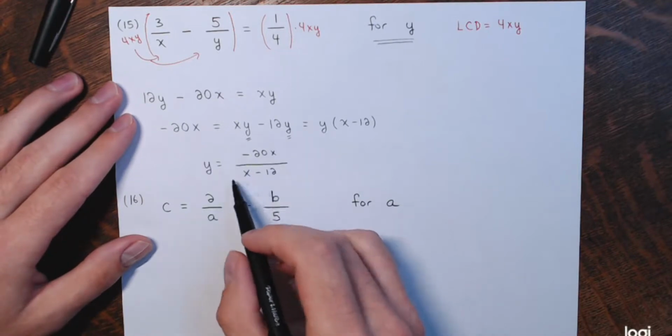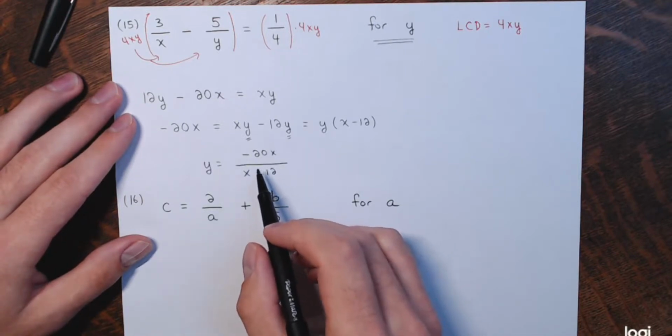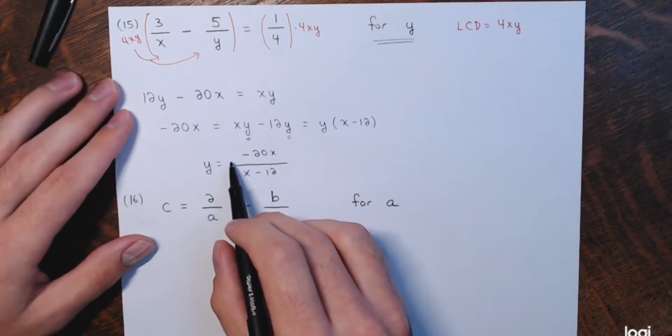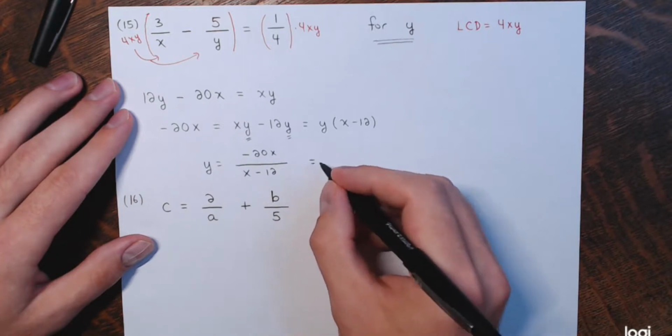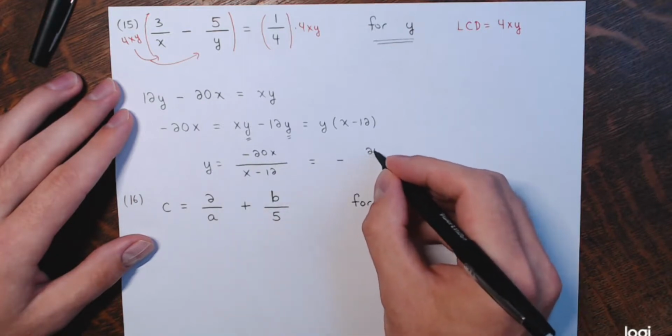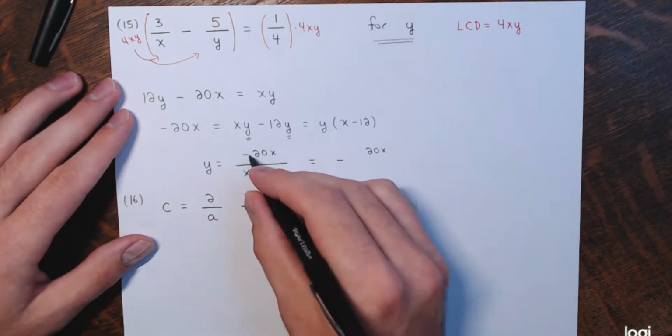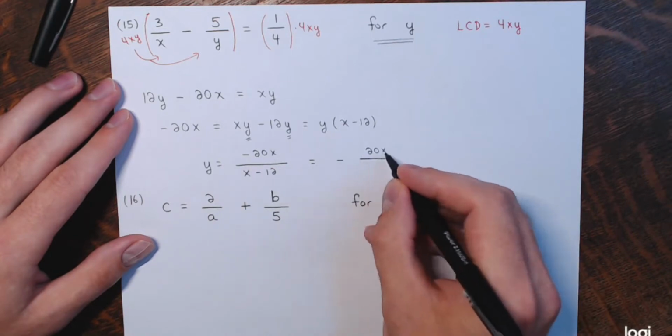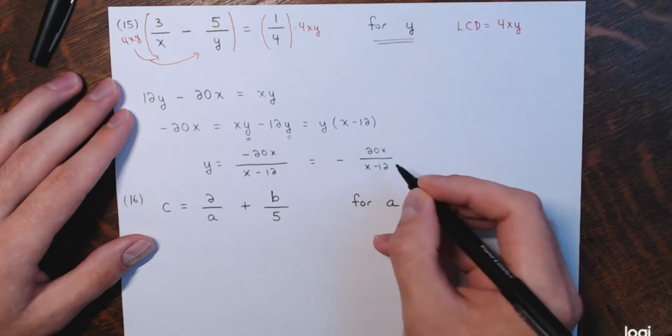And this is perfectly valid. Now, if you don't like negatives out, you could put the negative out front, negative, and then 20x. This factor of negative 1 up here, put it out in front of the fraction, negative, and the opposite of 20x over x minus 12.